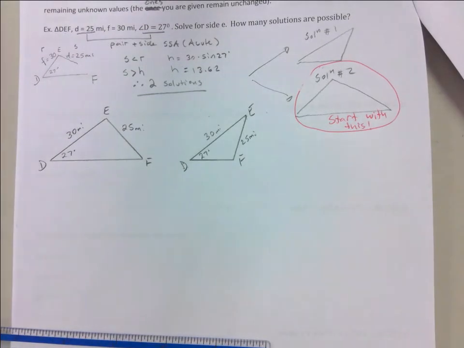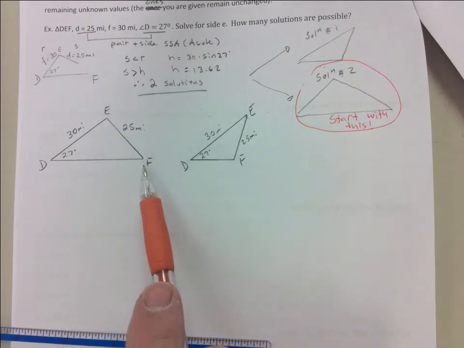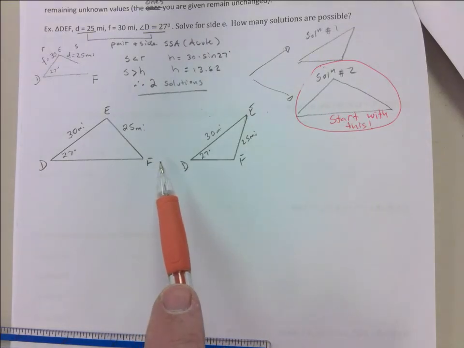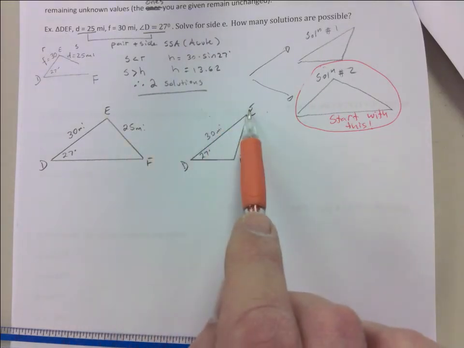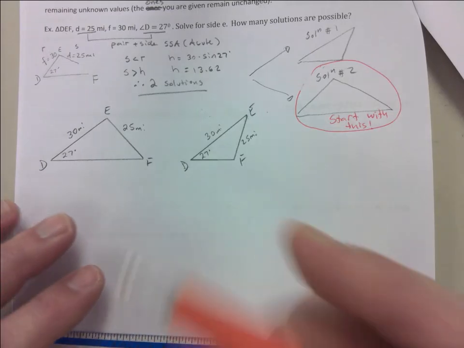Wait a minute. So, solve for angle F, please. Solve for angle F. How many F's do we have? We've got 2, right? We've got 2 E's. And we've got 2 sides down here that we need to solve for. So watch what I do.